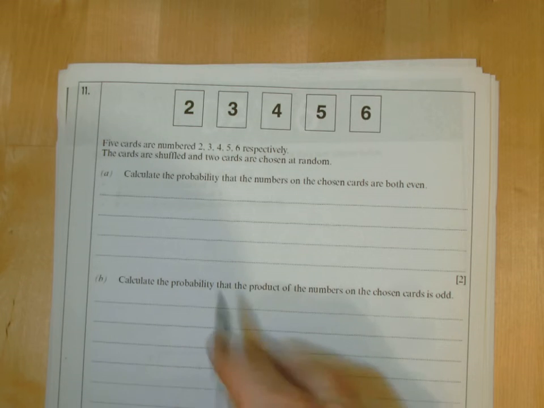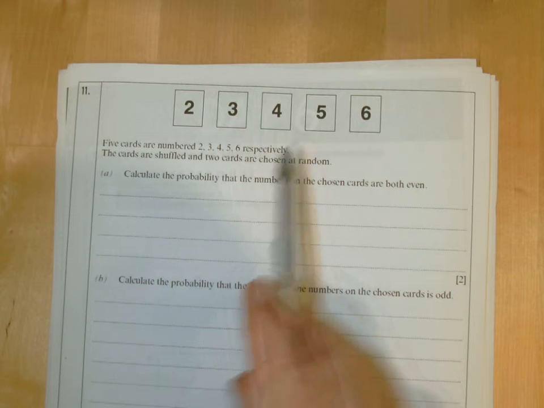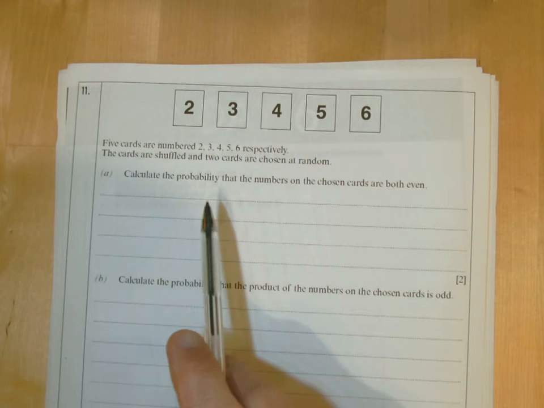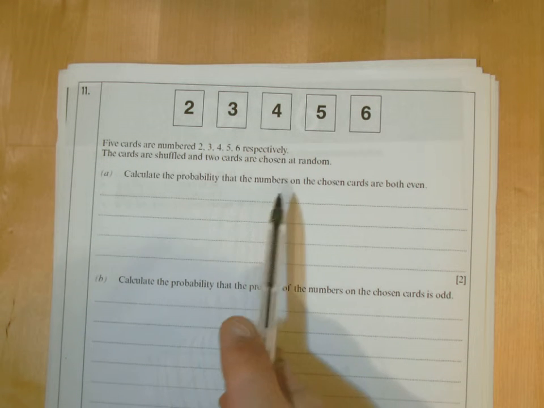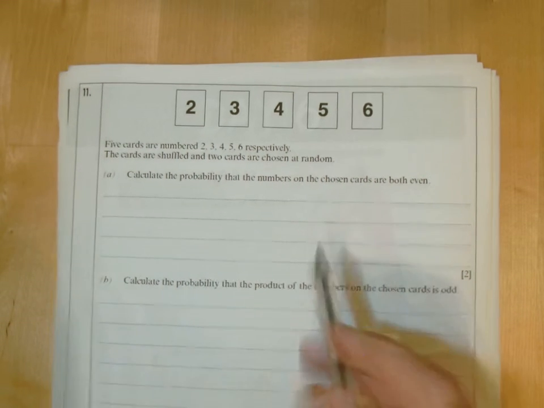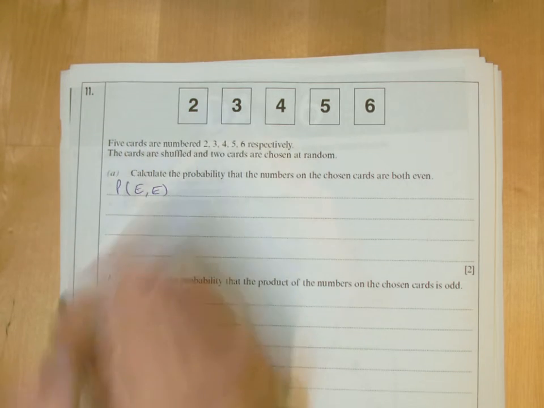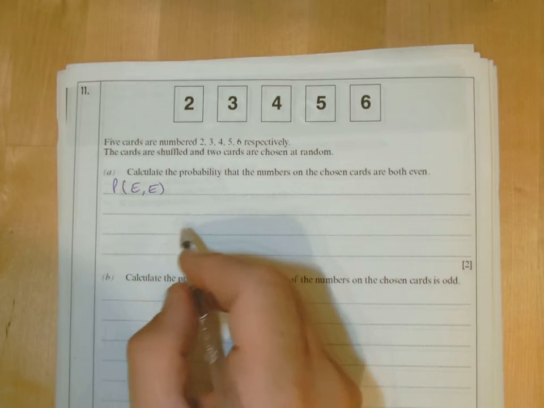Yeah, question 11. Here you've got numbered cards, 5 cards, numbers 2, 3, 4, 5, 6. Cards are shuffled, 2 cards are chosen at random. Calculate the probability the numbers on the cards chosen are both even. Okay, so in other words, first one's even, second one's even. That's it, they both got to be even.